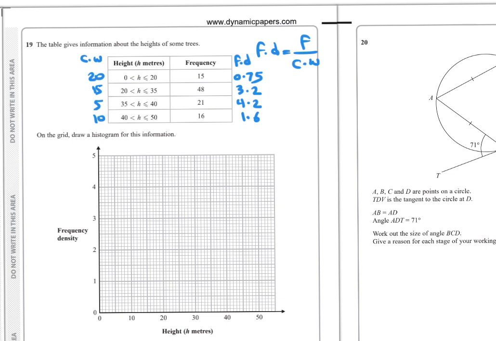Now you can draw the first group from 0 to 20 with height 0.75. So this is represented by a rectangle. If we consider this 0.5, this is the first group. Next one, from 20 to 35, height 3.2. Between 3 and 4 we have 10 lines, so this is 3.2.